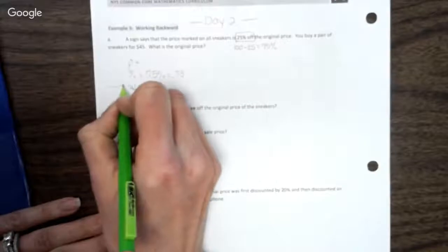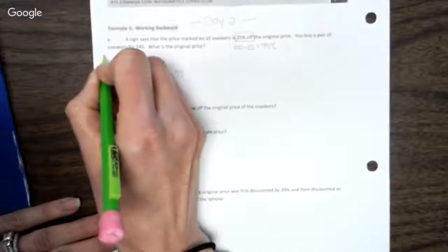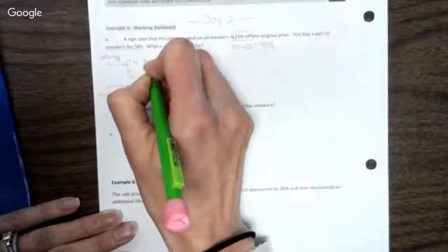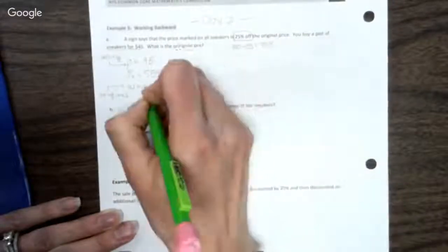Now, remember from yesterday, we called the whole the original price, and we called the part the selling price. So if you read the next sentence, you buy a pair of sneakers for $45. That's how much you're buying it for. What is the original price? So here's our cheat sheet.